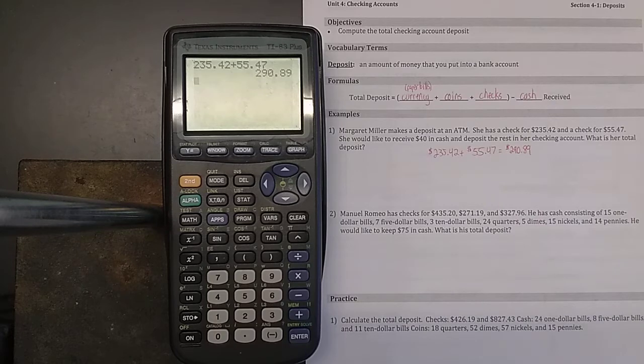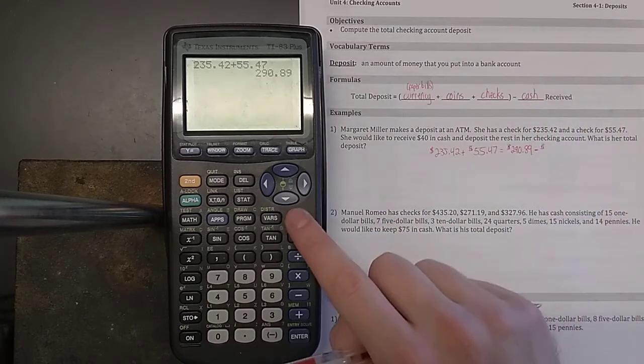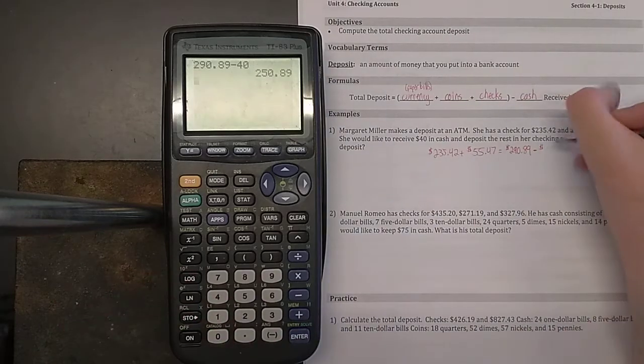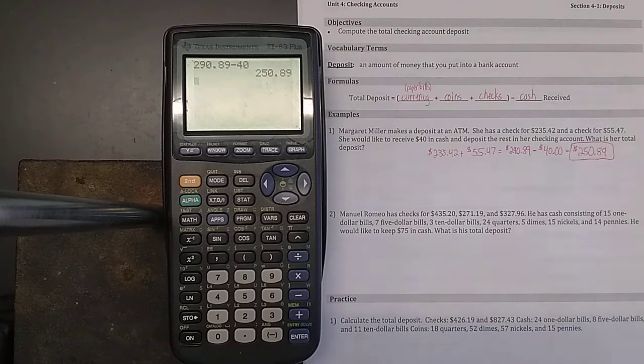Because some of that money that was in the form of the checks is going to be handed to her, less money is going to go into her account. She just needs some money for herself, for her wallet. So we're actually going to subtract the amount of cash that she receives out of the $290.89. And that means that we end up with a deposit of $250.89. The other $40 went to her in the form of probably two $20 bills that she can put in her wallet. Hopefully you see how that works.